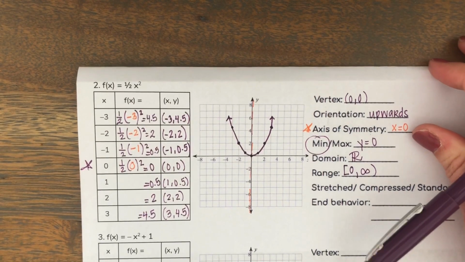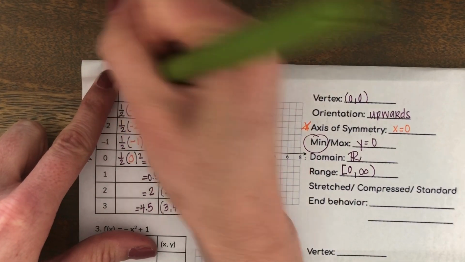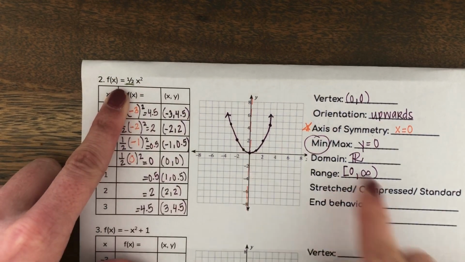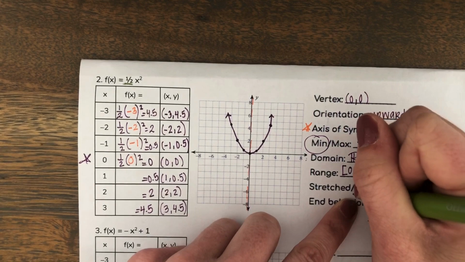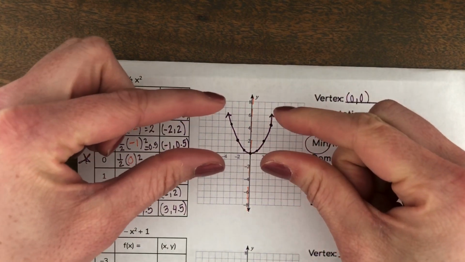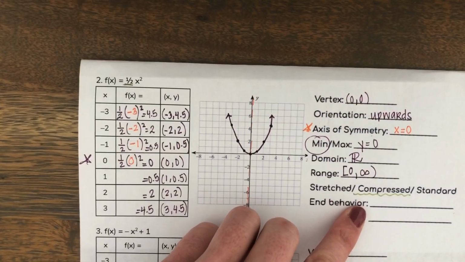Then the shape of it, so that depends on your a value. So that's this number. So since that number is between 0 and 1, we know it's compressed. So it gets like a little smushed. Then your end behavior.